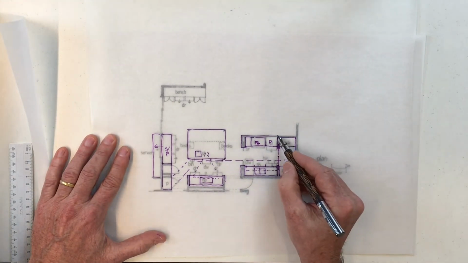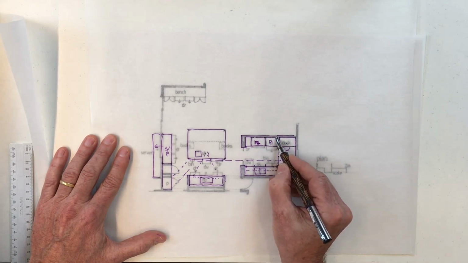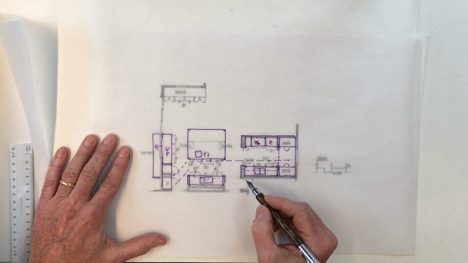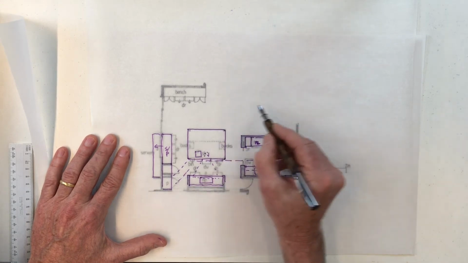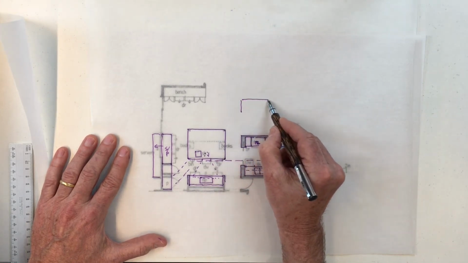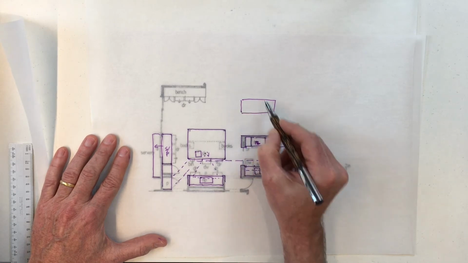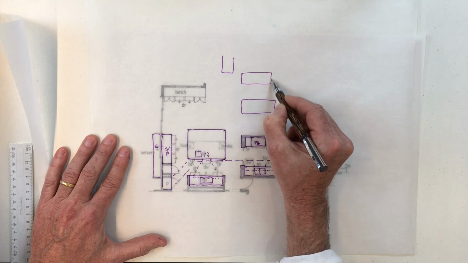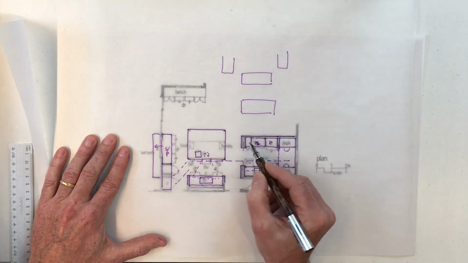When we look at the larger picture of kitchens, it is often the adjacent spaces that make these things work. In this instance, our meals room is here, and our family room is here with our chairs, roughly like that.